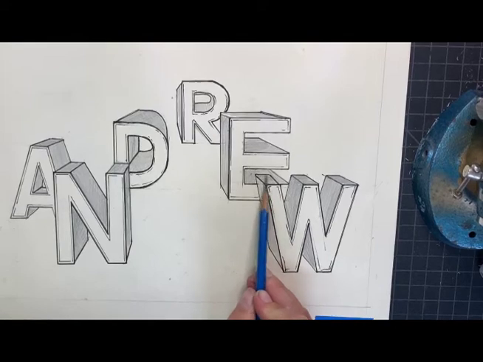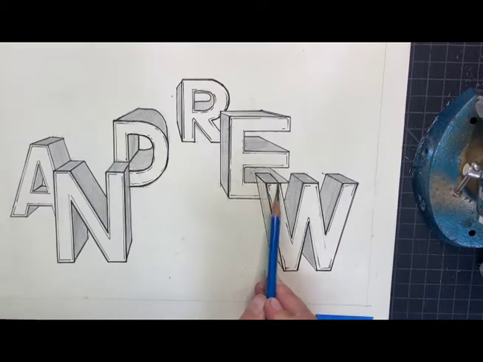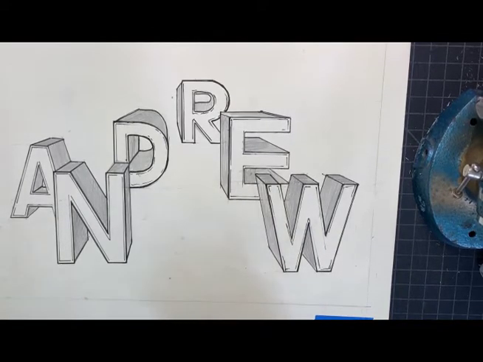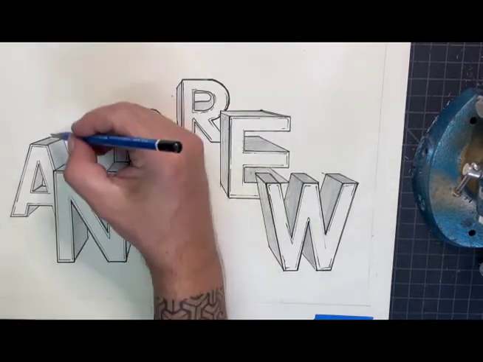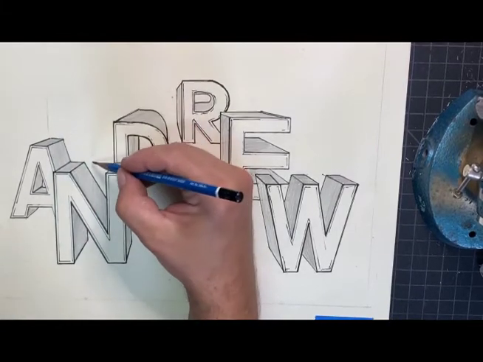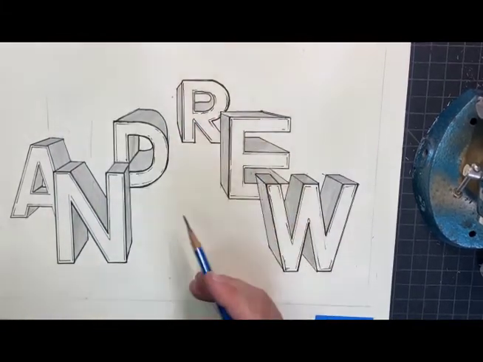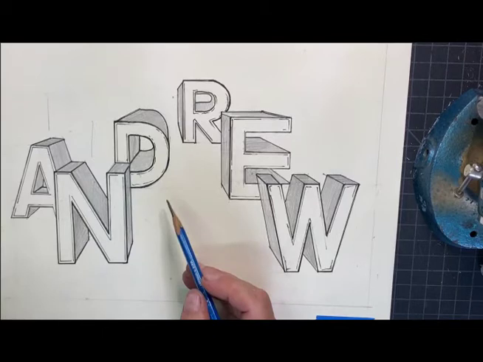I'm going to do a self-critique of the dimensional text and hit a couple of the things that I think are maybe problematic. So one thing you'll notice is that the spacing on these, the A, the N, and the D are all connecting, but I left this awkward gap between the D and the R. This tends to make it look like two words. It looks like "and-ru."